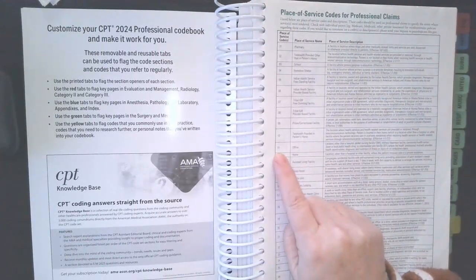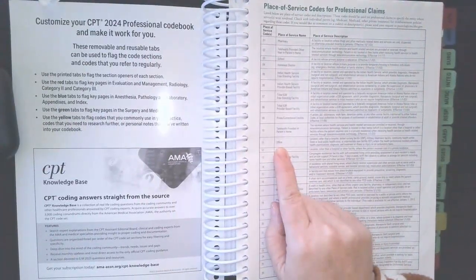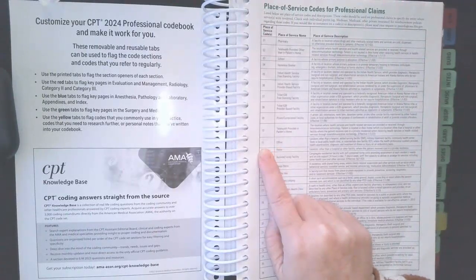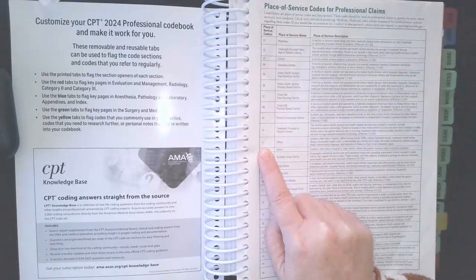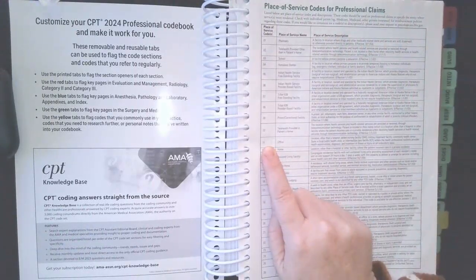So essentially what you're looking at is, I'm going to look at this one for an example. 11 is office. So this POS code 11 goes on the claim form, and when you send a claim for a service that is performed in the office, you use place of service code 11, and that tells the payer that the service was performed in the office setting, right? So as far as coding goes, you really just have to make sure it matches. If you're performing an office visit that was actually performed in the office, you're going to want to make sure you have the correct place of service code.